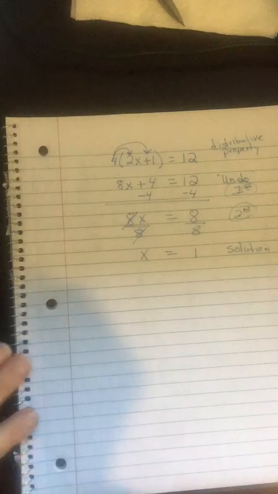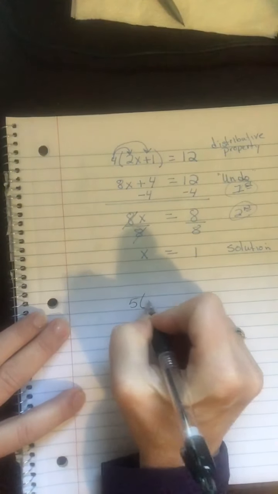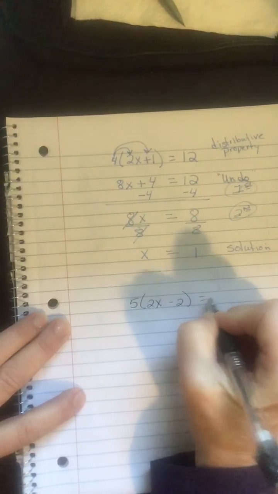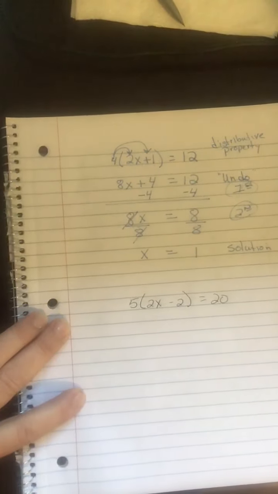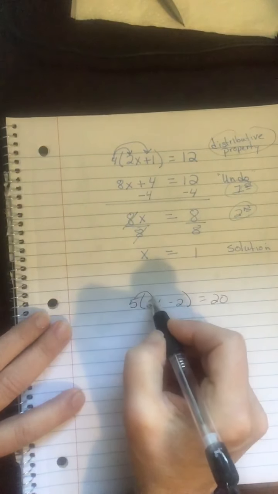Alrighty, let's go on to the next problem. I think you can still see. It is 5 times 2x minus 2 equals 20 was the problem. So what's the first thing I need to do? You should be saying the distributive property. So I'm going to multiply across.